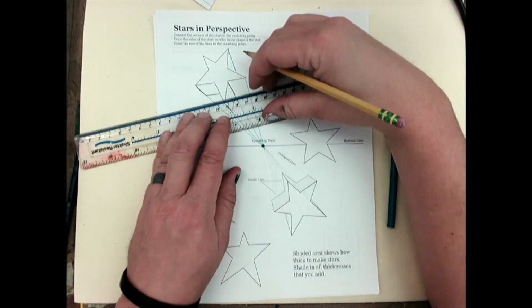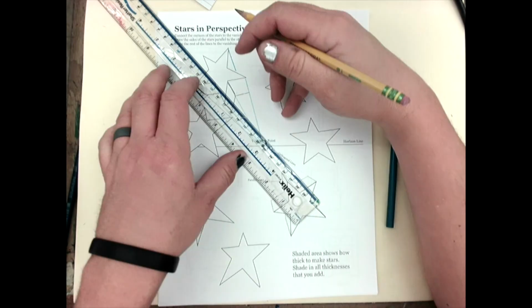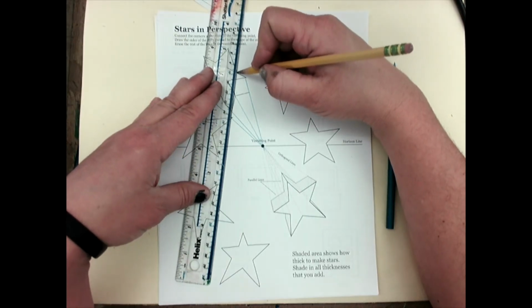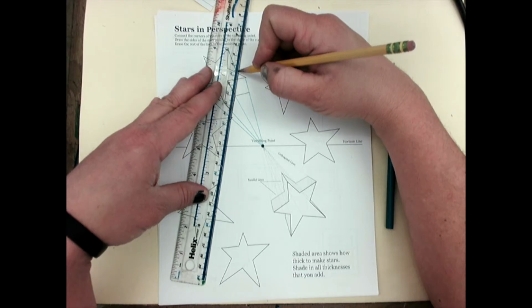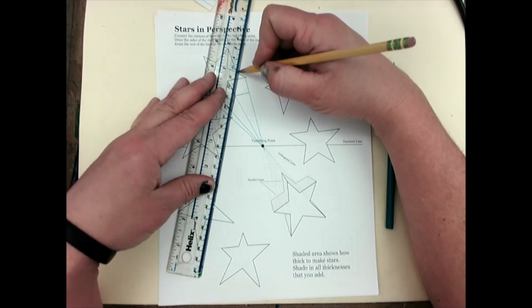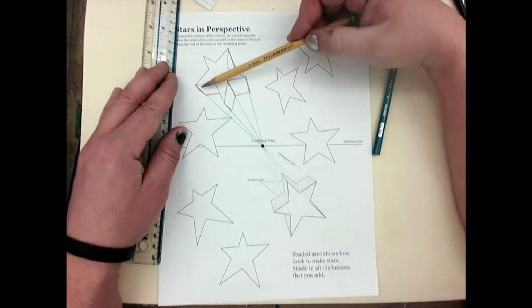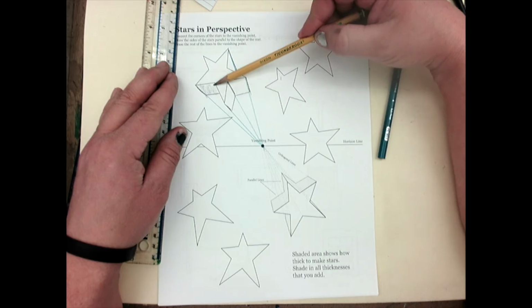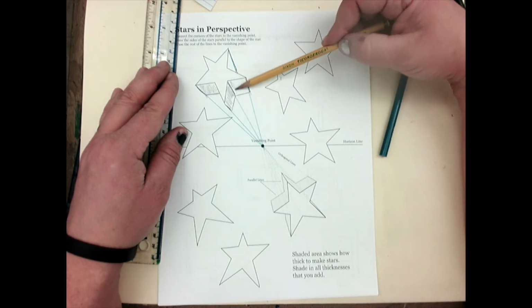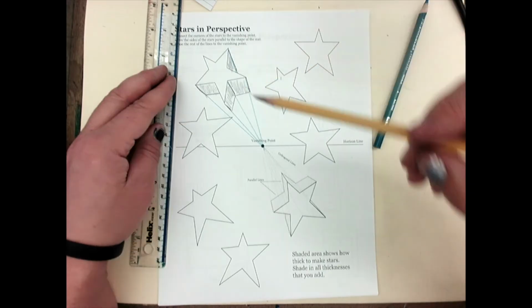So for the back, we want to make sure everything's the same distance away. So kind of make the same thickness on all of the sides of the star. And we're also supposed to shade in the sides, so we'll shade in the sides. Using the side of my pencil to shade, get the coverage a little bit faster and smoother.